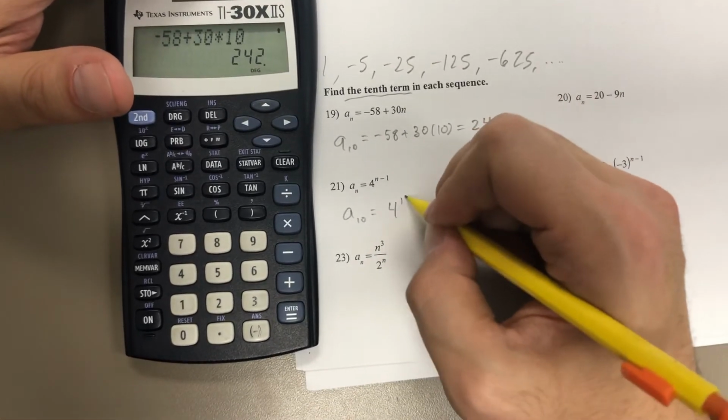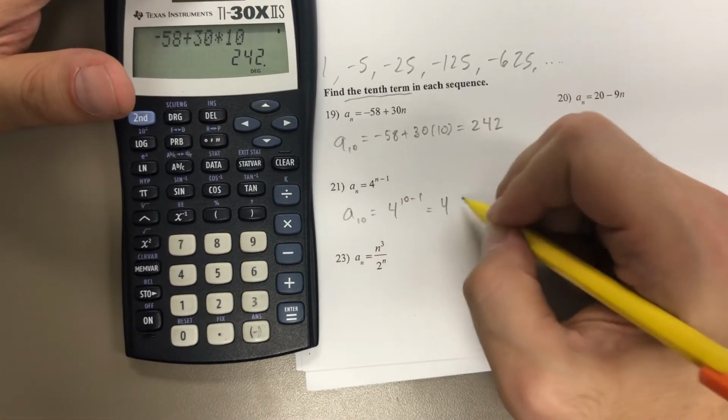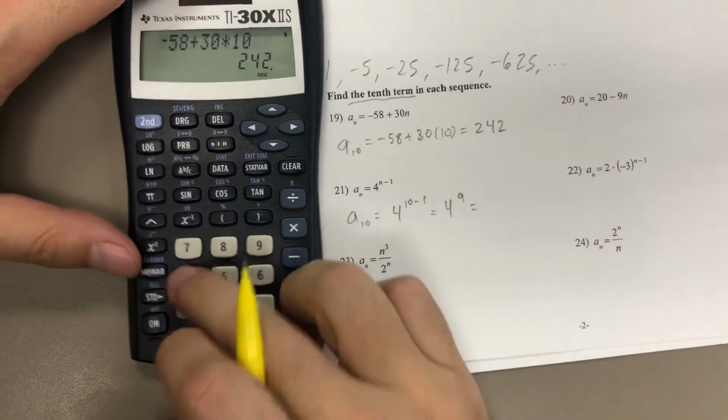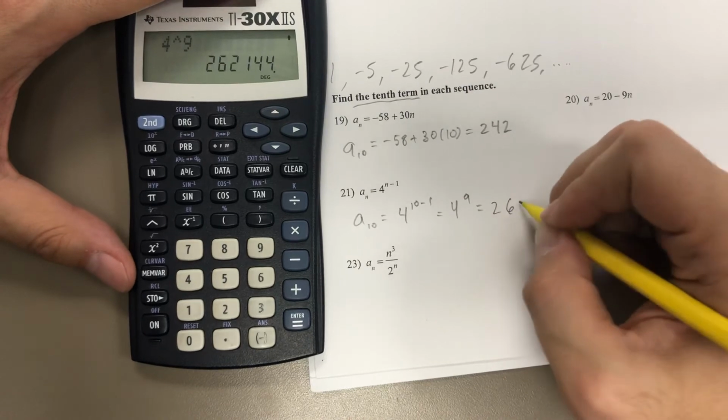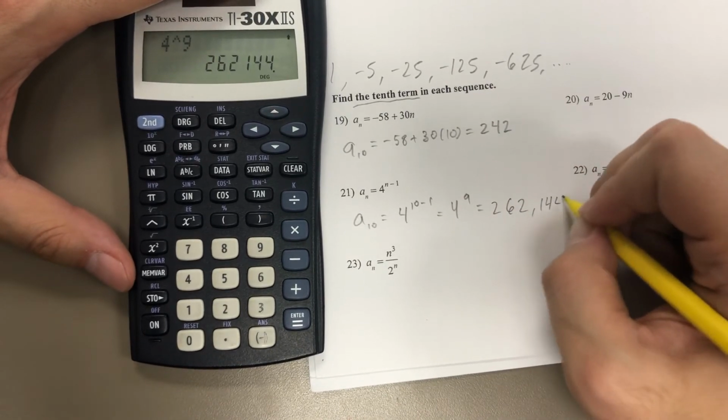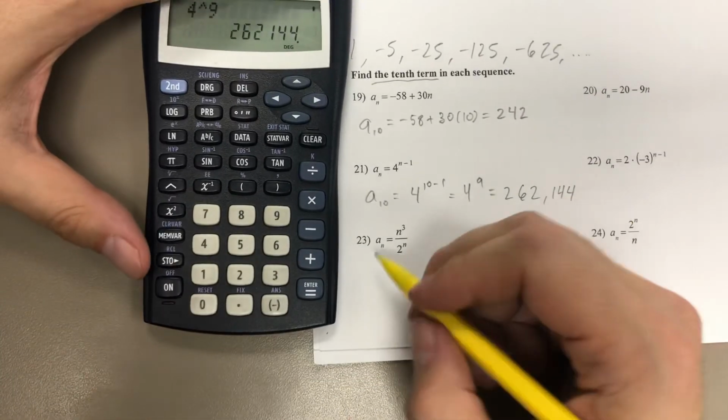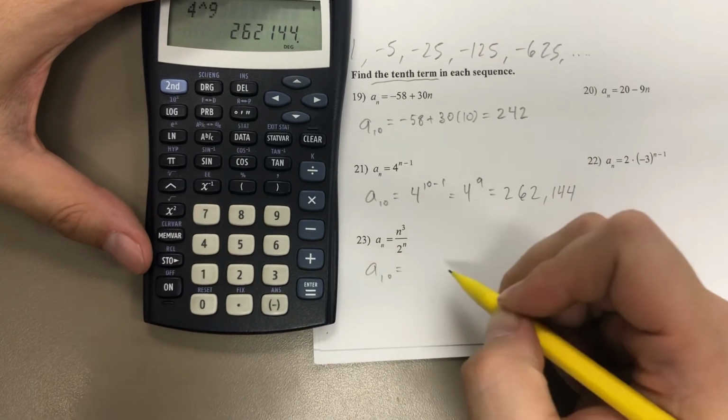So I get 4 to the 10 minus 1, which is 4 to the 9th. So let's see what that is on our calculator. 4 to the 9th, big number, 262,144.